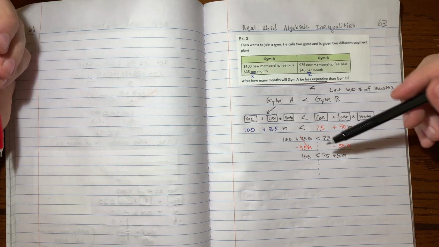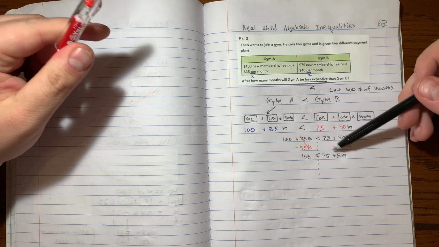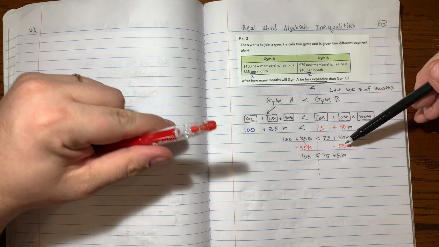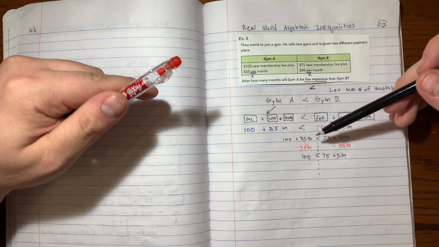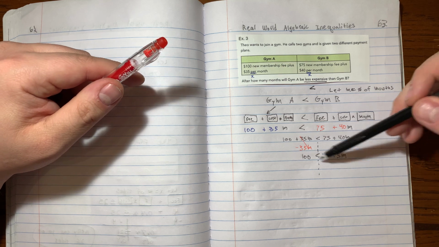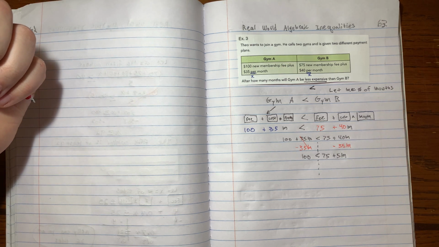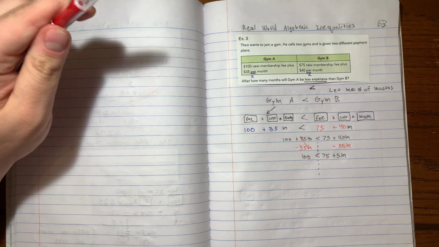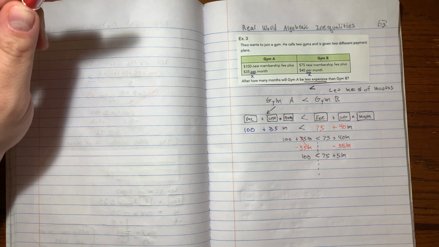The reason I moved it over here is because I don't like working with negative coefficients. So I moved the smaller one over. Now you could have subtracted 40M from both sides, but you'd be left with a -5 over here. So +5 or -5 really depends on your personality and the way you do math. But I like to stay away from the negative coefficients because it's just another opportunity to make a mistake.